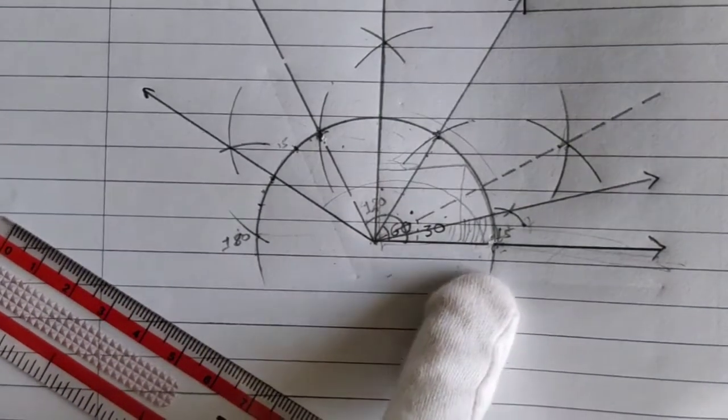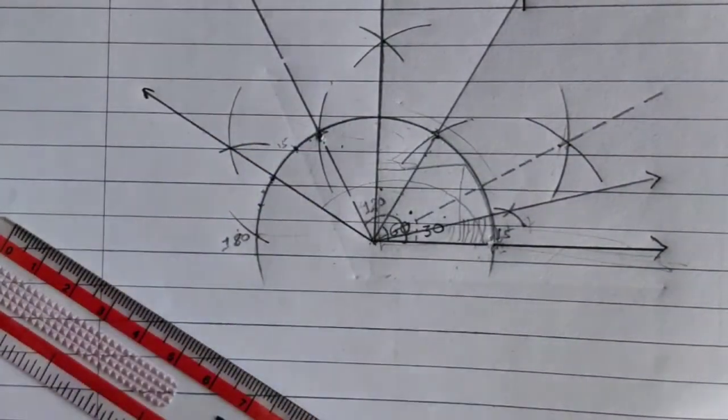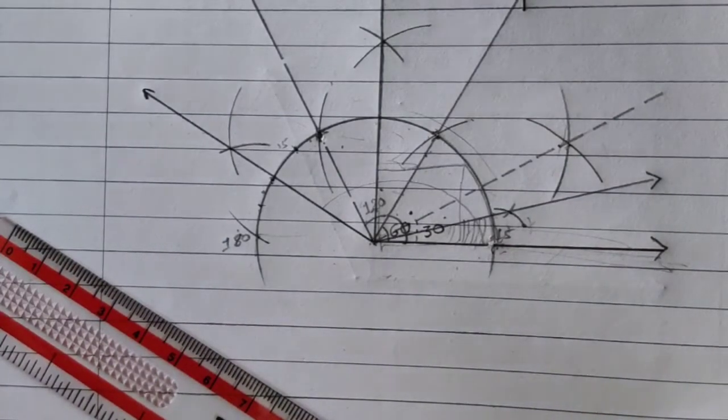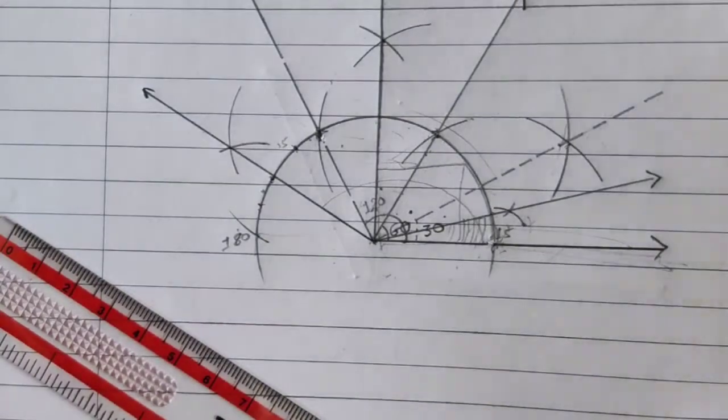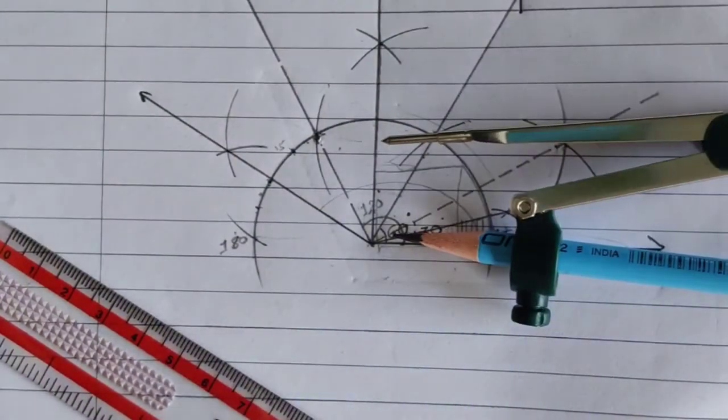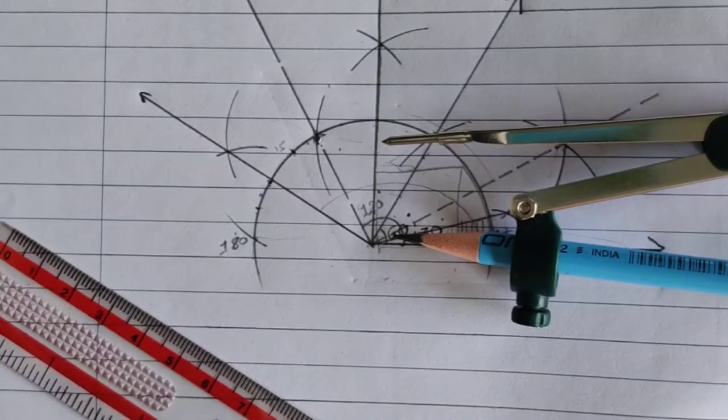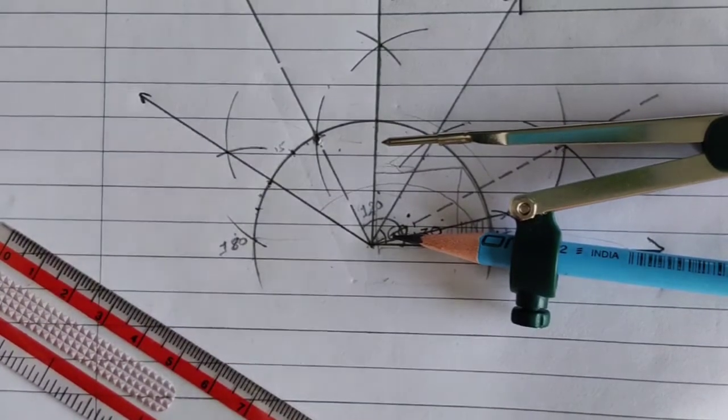Now you know how to draw and you must know how to calculate the angle in terms of 15, 30, 60. Okay, so that you will very easily get towards the angle which you want, and you can make use of compass and draw the desired angle without using the protractor.